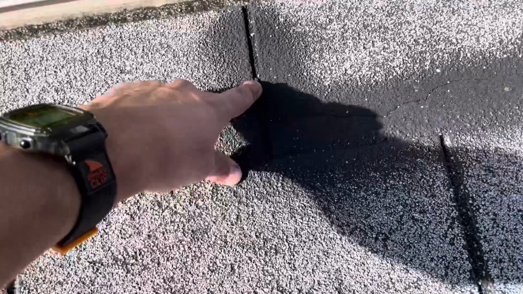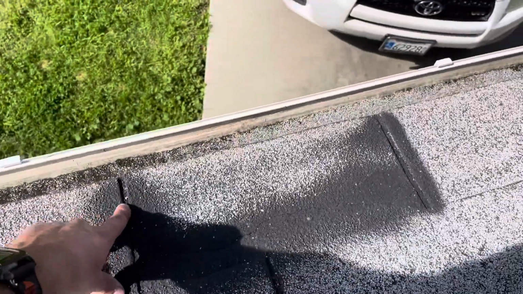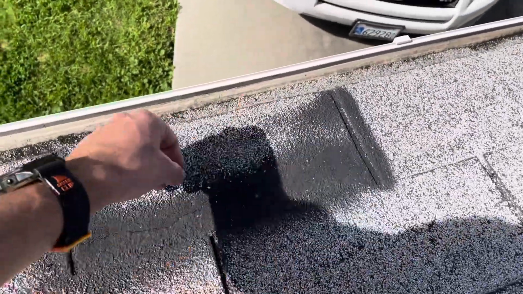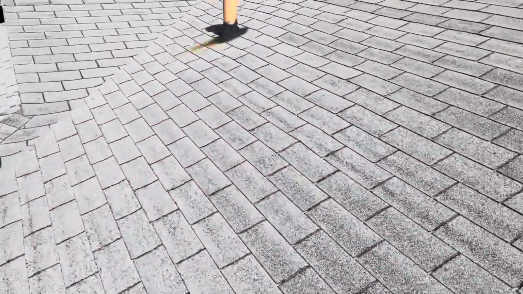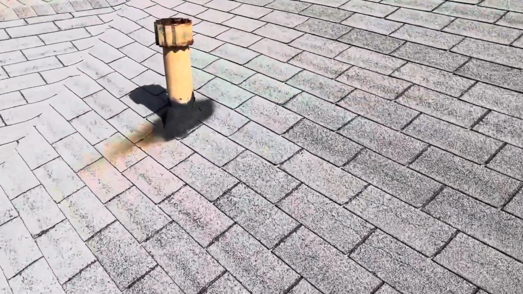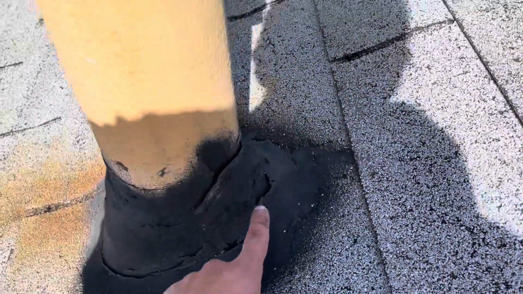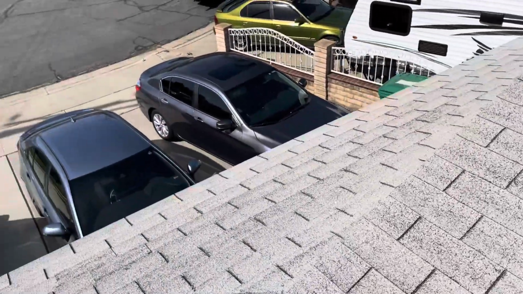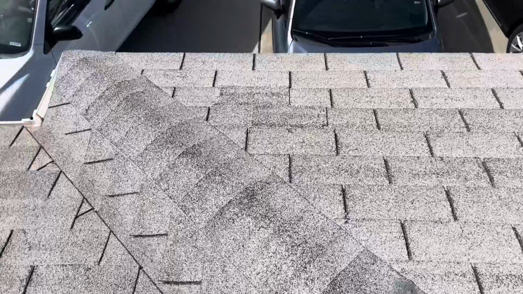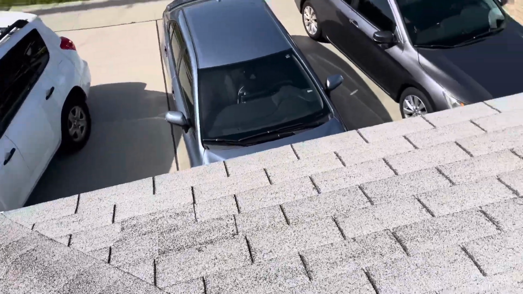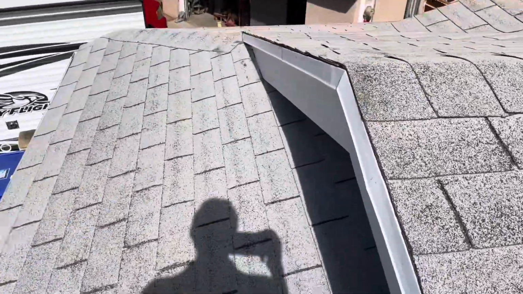You can see a little exposed nail head right here, and Flex Seal has actually been sprayed on here as a preventative measure. Moving on here, you can see around the vents, the mastic around the vents are beginning to crack. And again, that's just a sign of age. But you can see quite a bit of granule loss. And again, this is just due to age.